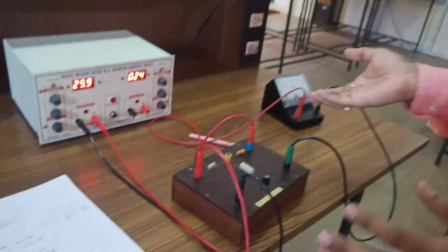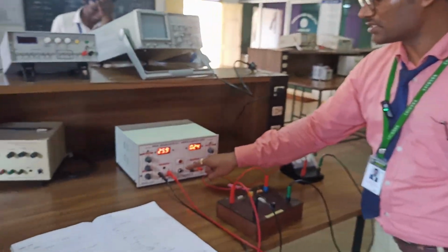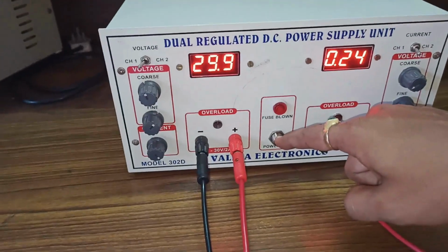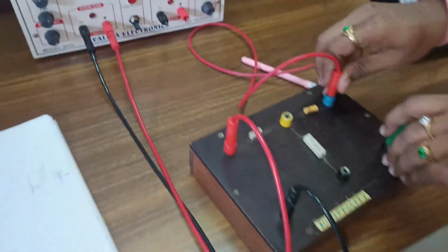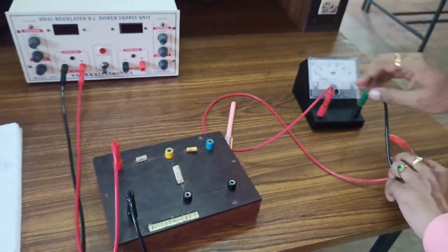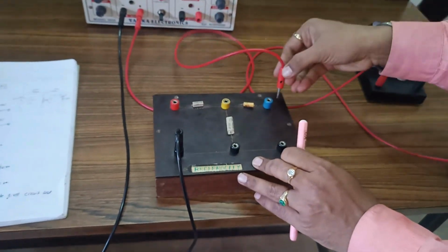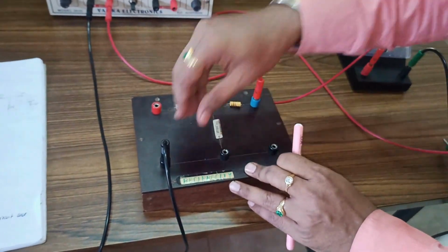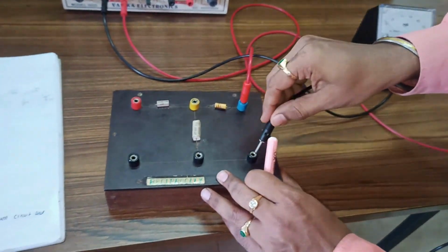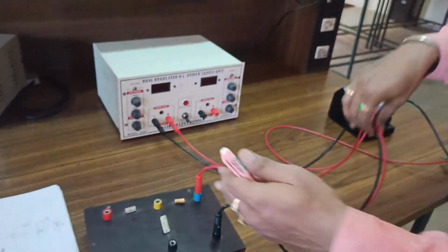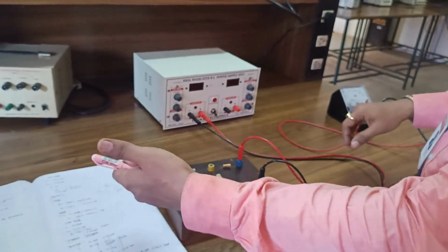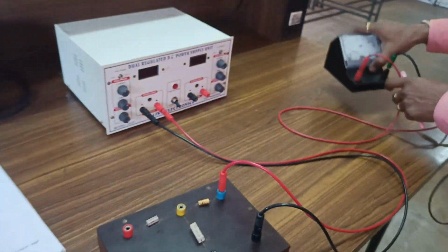Now we are changing the positions. How to change the positions? Initially keep the RPS in the off condition. I am removing the ammeter connection, and now I am exciting the output port. Connect the positive at the output port and connect the negative to the input port. So now we are exciting the output port and finding the response in the input port.